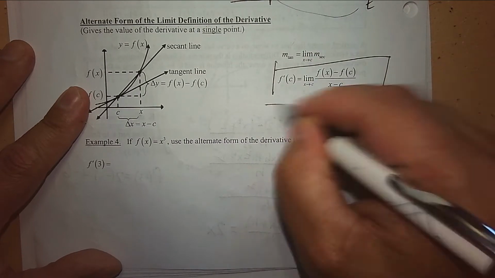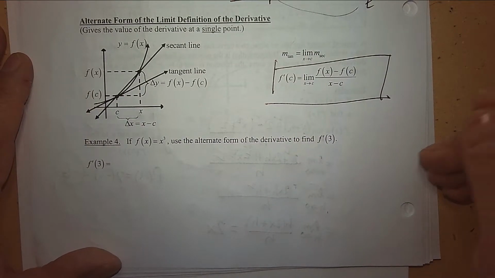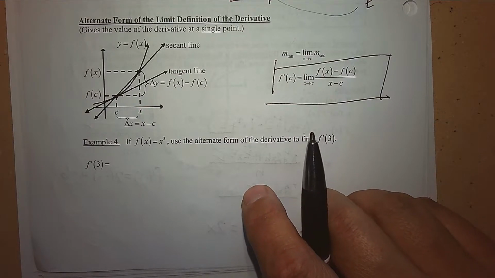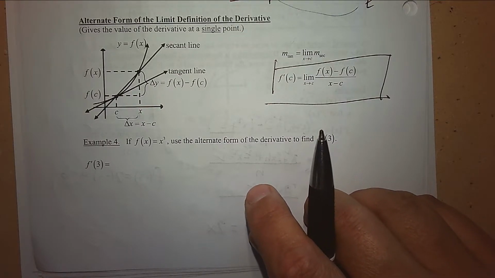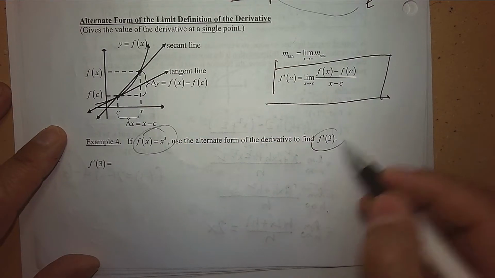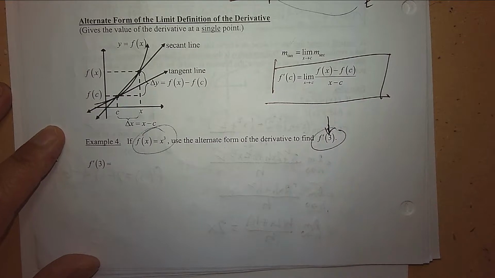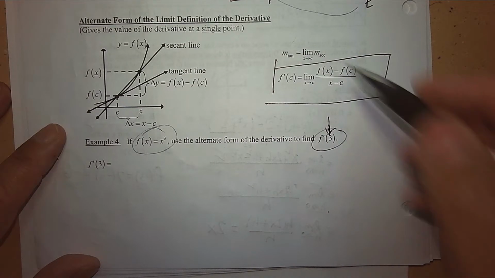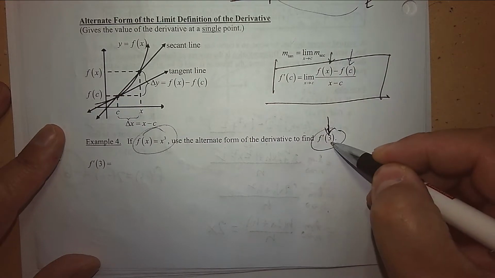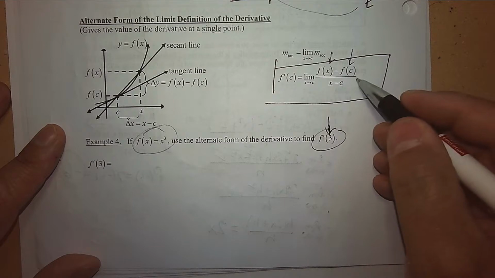Here's the same limit definition, but if you're asked not to find the general derivative, but you're asked to find the derivative at an x value, right? Find the derivative at a certain x value, and that's all you needed. There's a different definition we could use. Do you see it here? It's just f at x minus f at whatever the number is, all over x minus that.